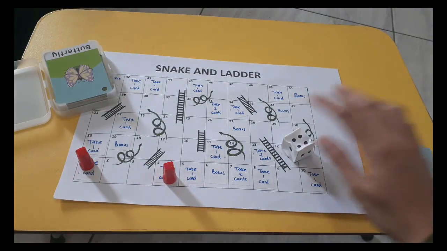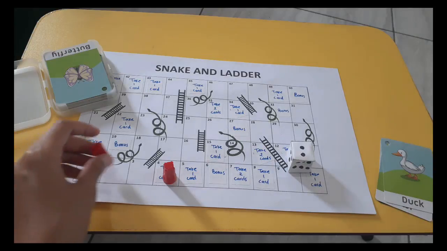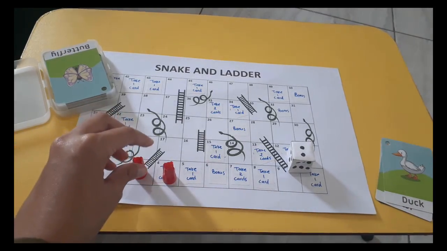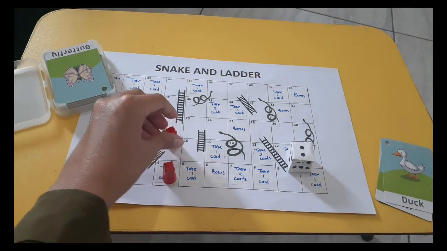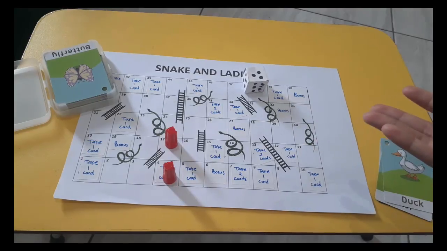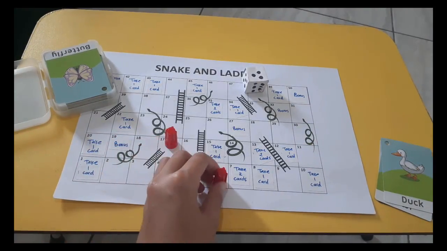And then next, the first player again. 2. Okay, 1, 2. It's on the ladder, so it has to go up. Again, next, the second player. Okay, that's 3. 1, 2, 3.